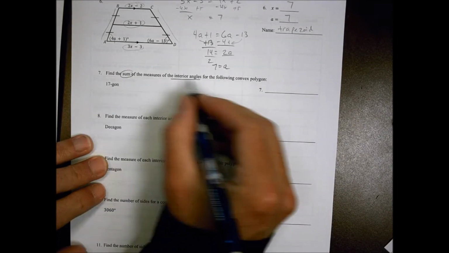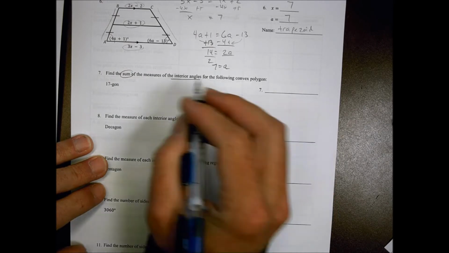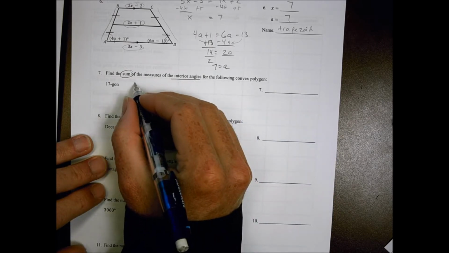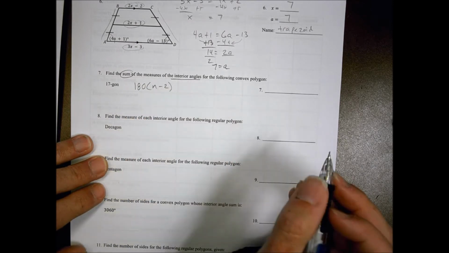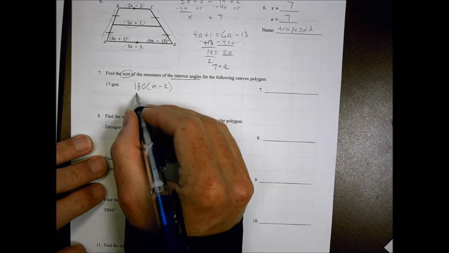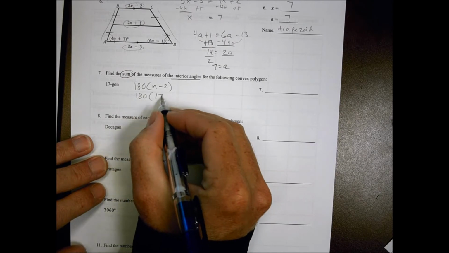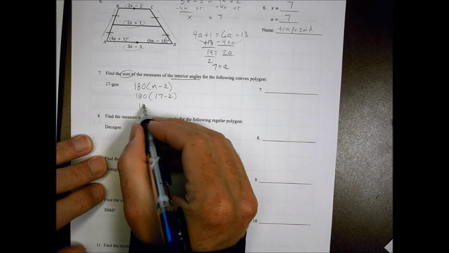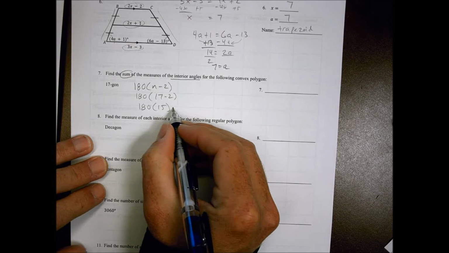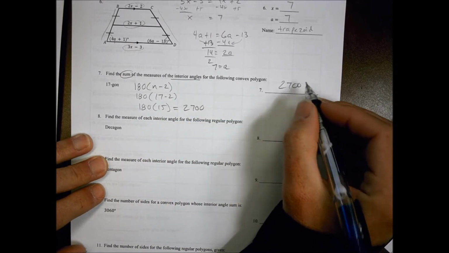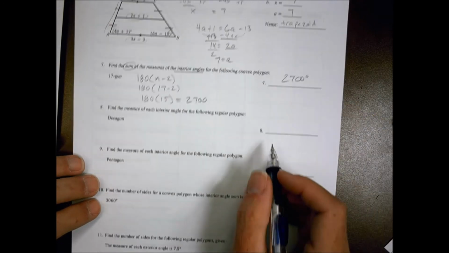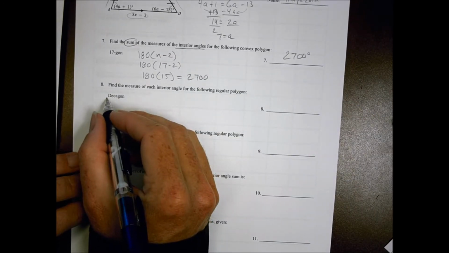Find the sum of the interior angles for the following convex polygon. A 17-gon. Our formula is 180 times n minus 2. Remember that from our first lessons. So now we do 180 times 17 minus 2, which is 15. 180 times 15 is equal to 2,700 degrees.